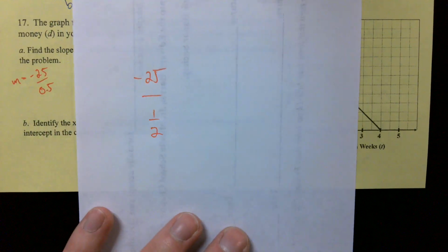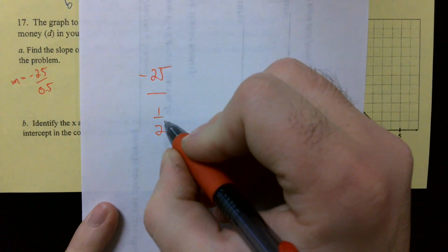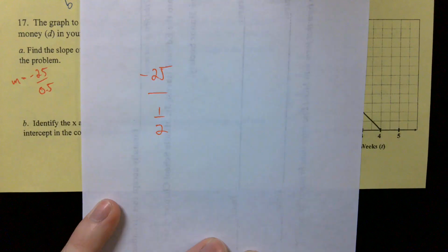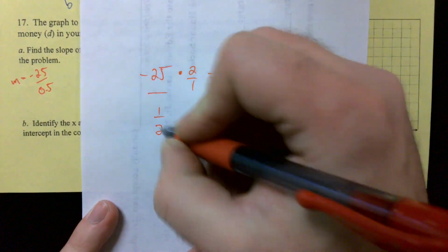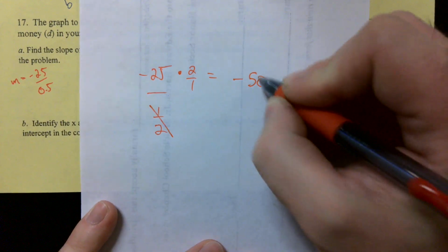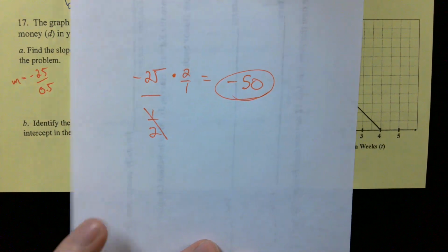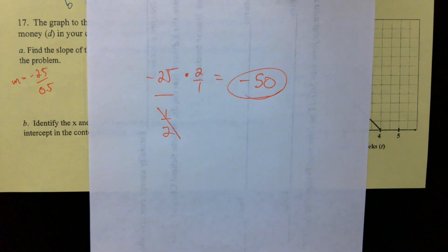So the first way, like I said, dividing by a fraction is the same as multiplying by its reciprocal, because the opposite of an opposite kind of cancels out. So what's the reciprocal of 1/2? 2 over 1. So if I multiply negative 25 by 2 over 1, what do I get? Negative 50, like San said. Right? Dividing by a fraction is the same as multiplying by the reciprocal of that fraction.